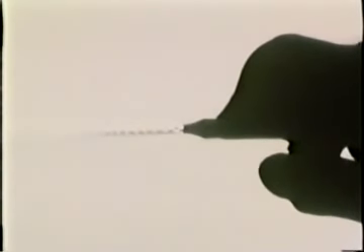This is an ordinary air hose from a machine shop. When we look at the jet with our Schlieren optical system, we find a typical pattern of expansion and compression waves. These waves are the mechanism of adjustment to the ambient pressure.